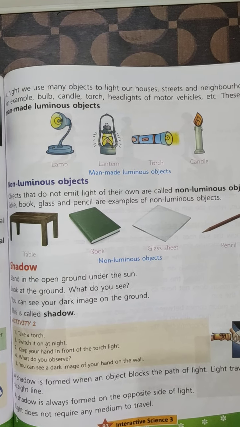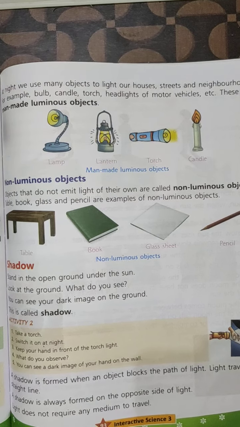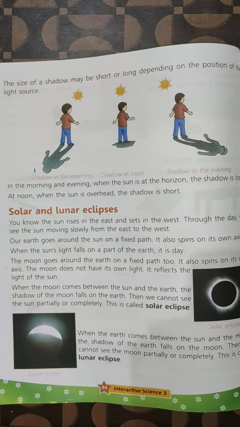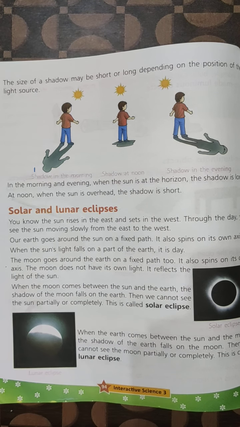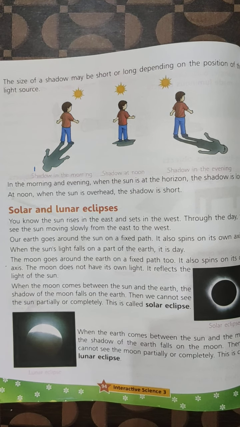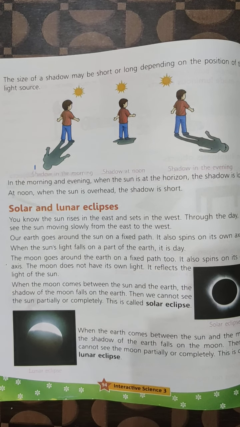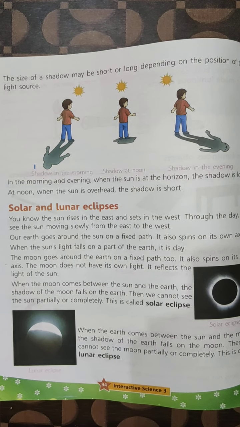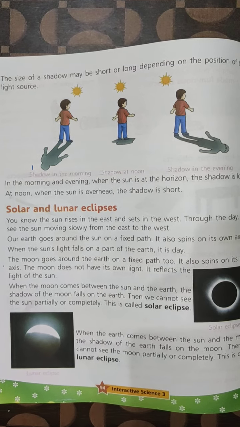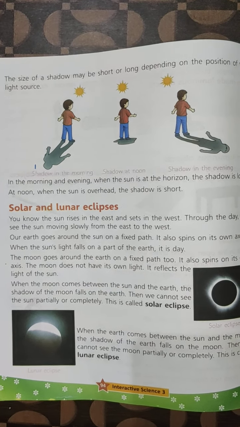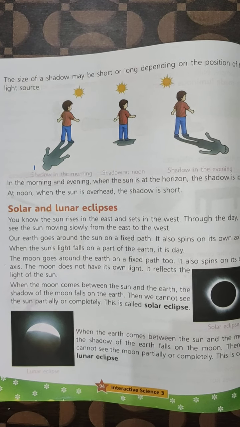Light does not require any medium to travel. The size of a shadow may be short or long depending on the position of the light source. Now you can see the position of the sources. In the morning and evening, when the sun is at the horizon, the shadow is long. At noon, when the sun is overhead, the shadow is short.